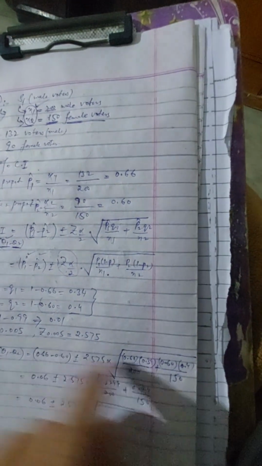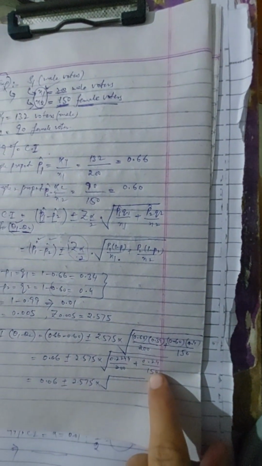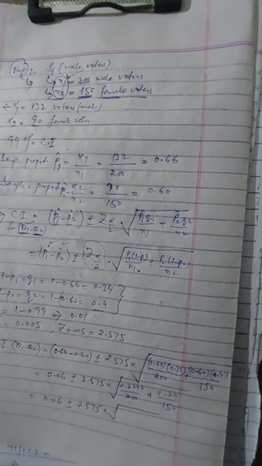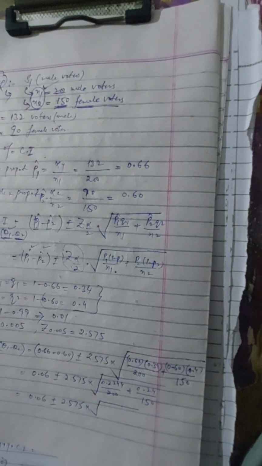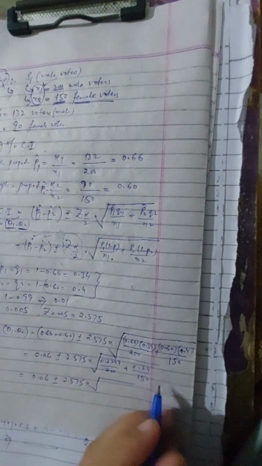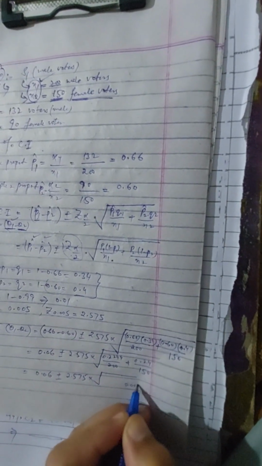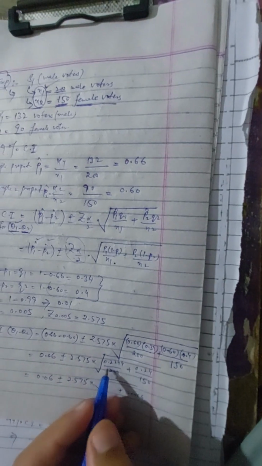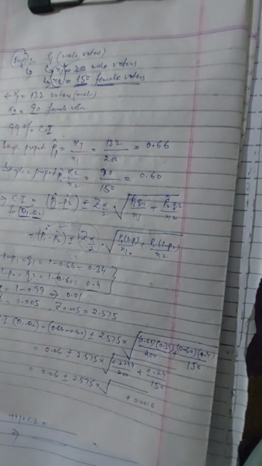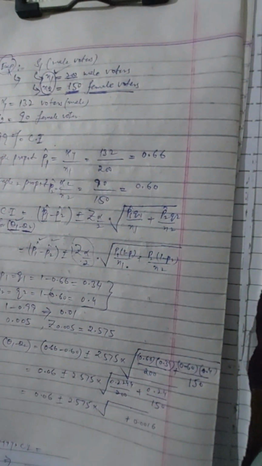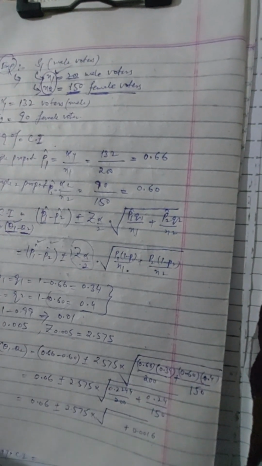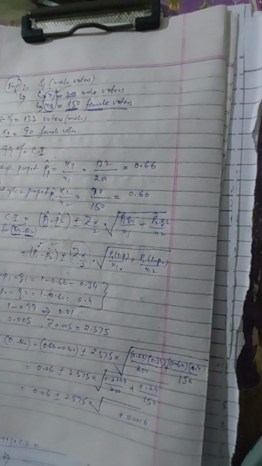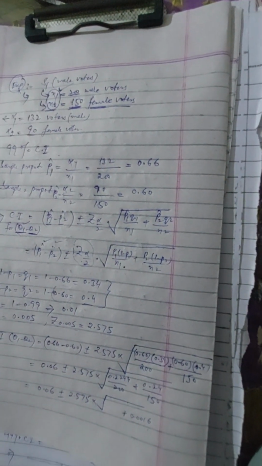Okay, so 0.24 divided by 150 gives us 0.0016. And 0.2244 divided by 200 gives us 0.0011.